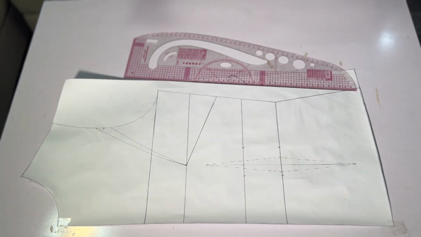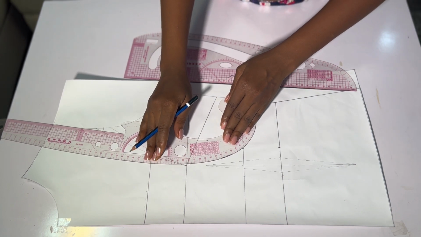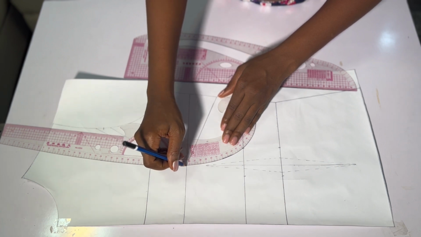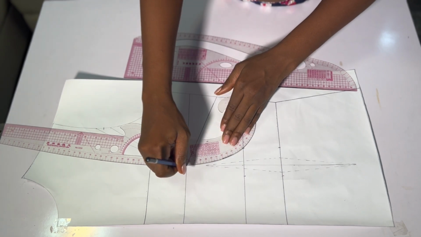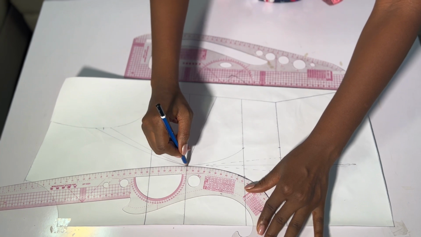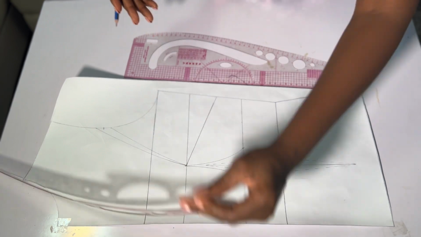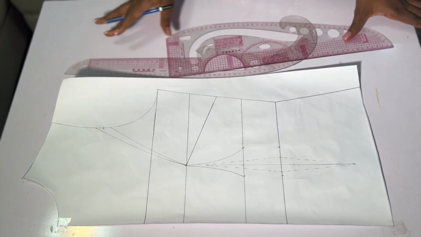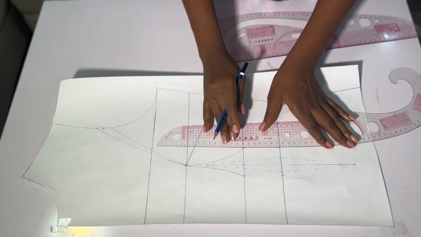So now you will take your armhole curve, your hip curve, and you connect it back to the bust point line. And then you do the same. Okay, so now you have your armhole tightened. So what I'm going to do now is to extend this line downward.